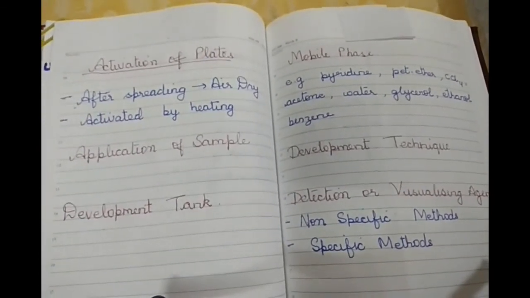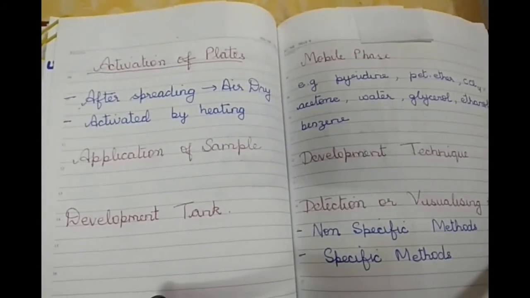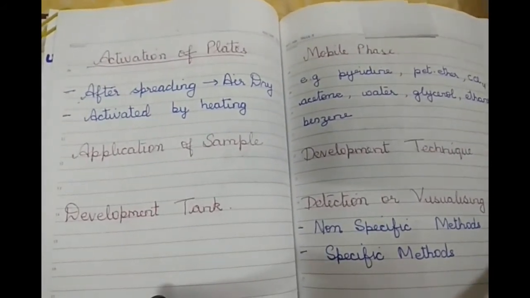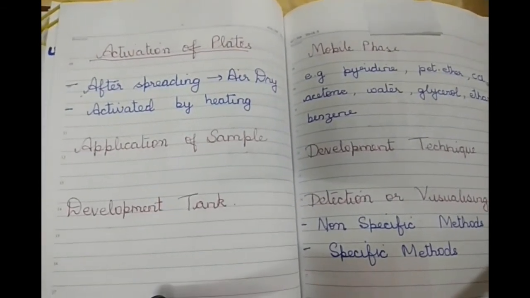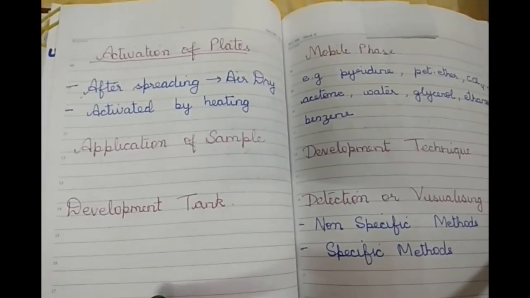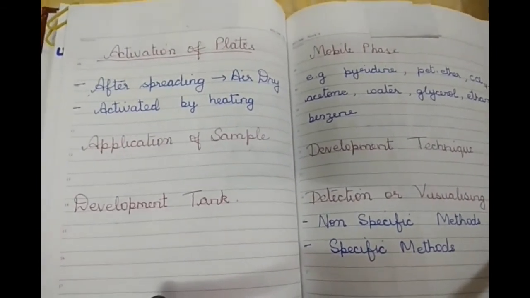Now how is the activation of plates done? First, after spreading, it is air dried for 5 to 10 minutes. Then it is activated by heating at about 100 degrees centigrade for 30 minutes. Then the plates may be kept in a desiccator.